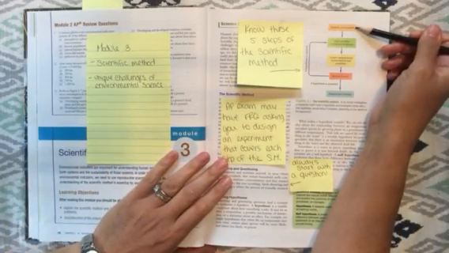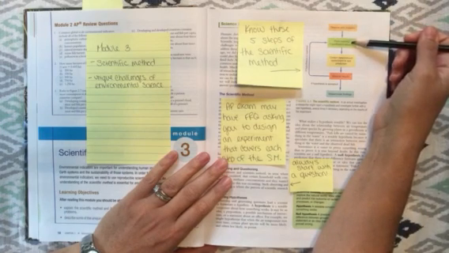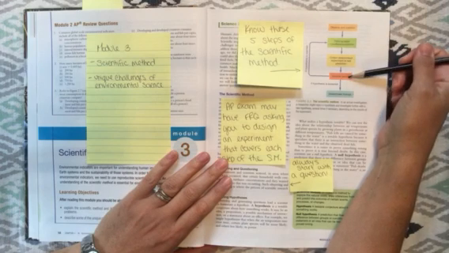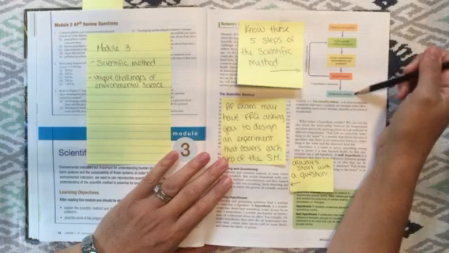The steps are observe and question, so come up with a question, a hypothesis, collect the data, interpret those results, and then if your hypothesis is accepted, then you disseminate those findings.